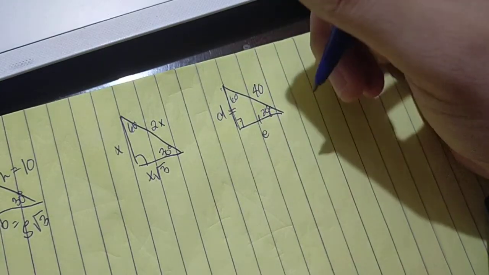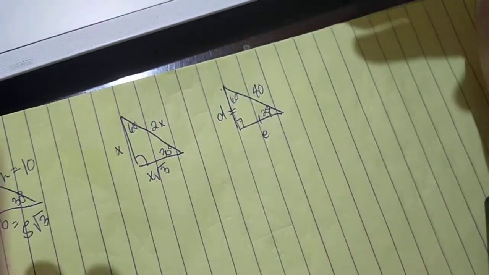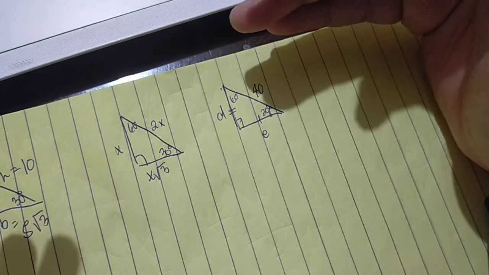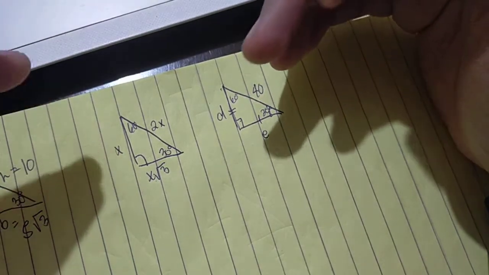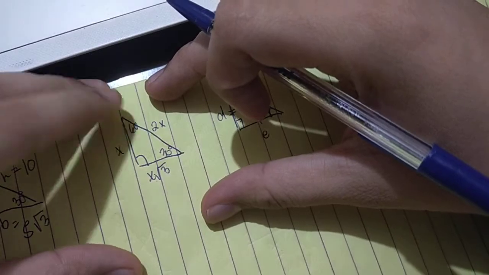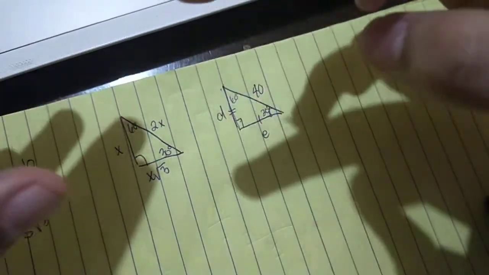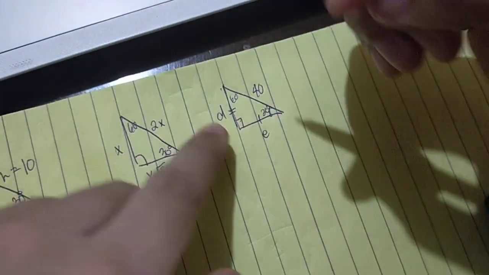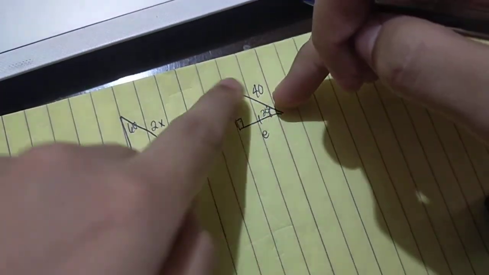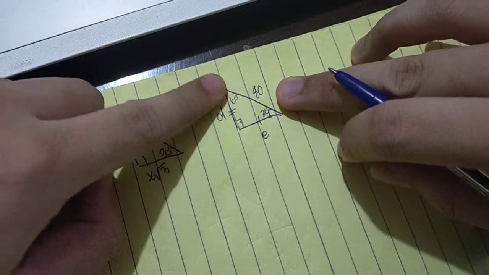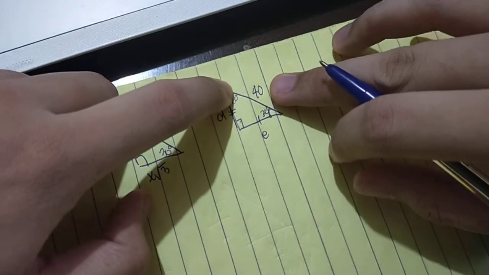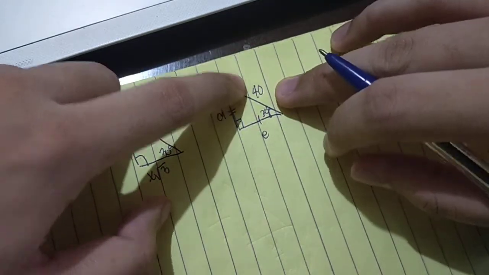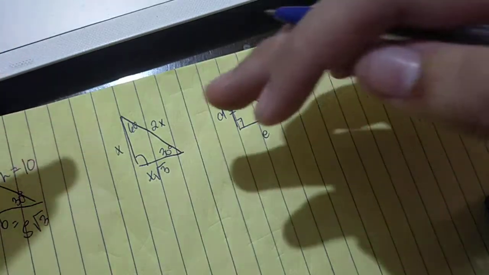Now, how do we get the shortest side? According to our figure, our hypotenuse is twice the shortest side. So, if you're given the hypotenuse, we're just going to divide it by 2 to get the shortest side.